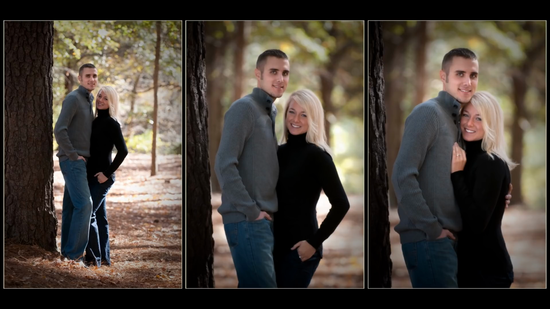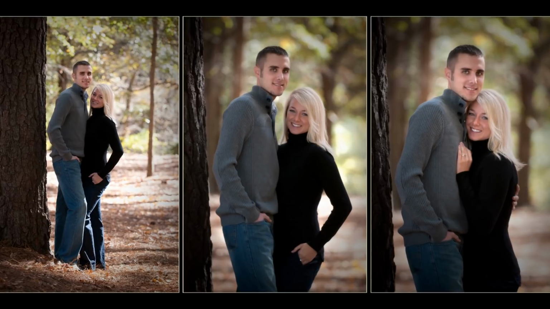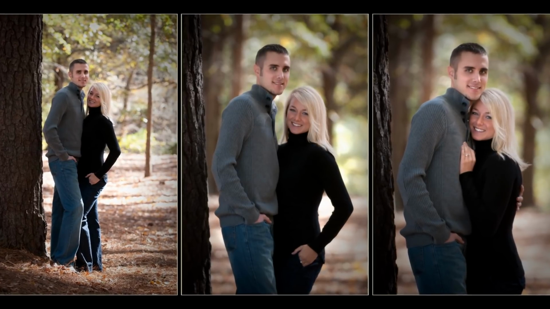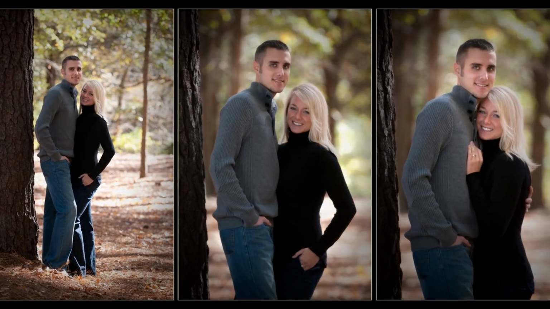Sometimes if I'm doing a couple, I get a little bit nervous shooting wide open, in case one of them is going to be in focus and the other might be just a little bit out of focus. So I try to stay anywhere from 2.8, 3.2, to 3.5, I guess it is.